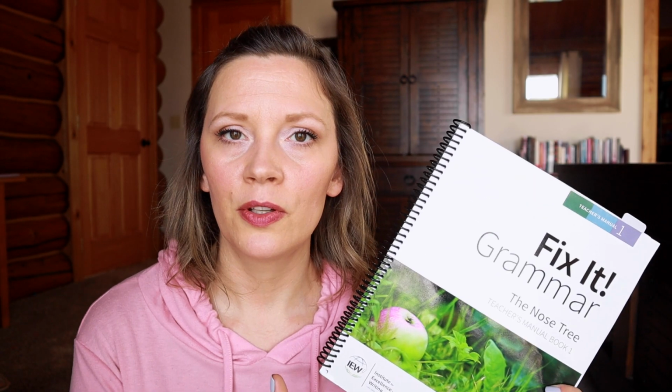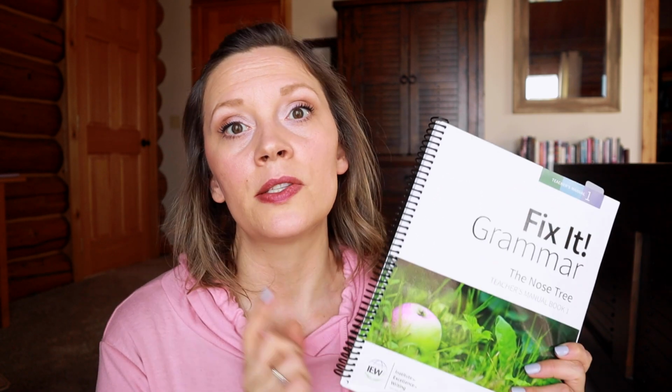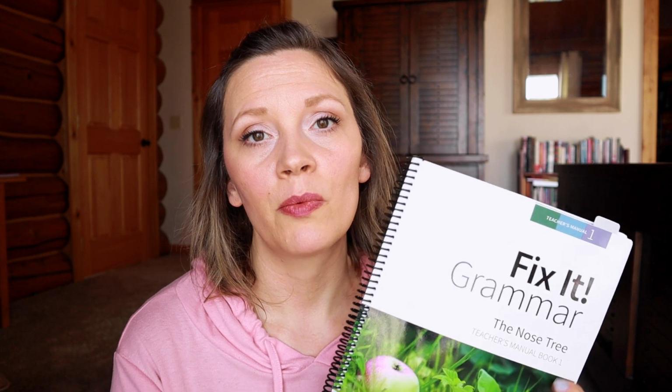This is the curriculum that I'm using again with my 3rd grader and 5th grader together. They tell you that no matter what grade level you're at, you should start with this book. So because this is the first year that we have done Fixit Grammar, they are doing this together, and it works really well to have them do it at the same time, so we can just talk through it all together versus me having to teach each of them individually.